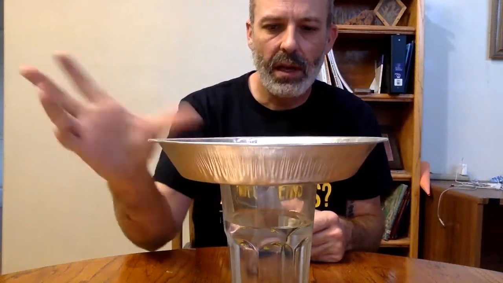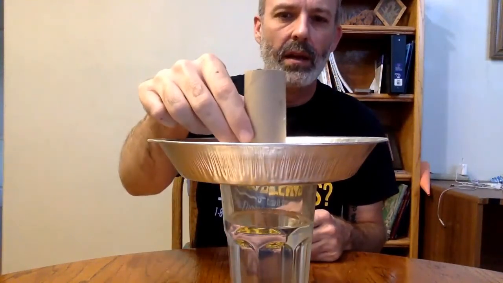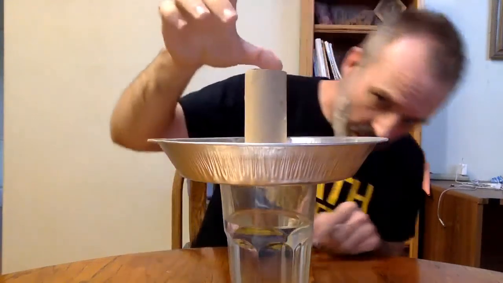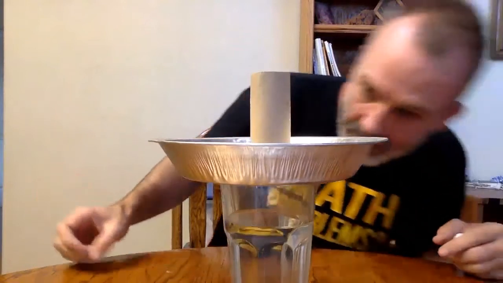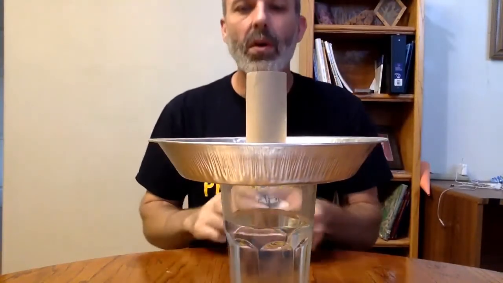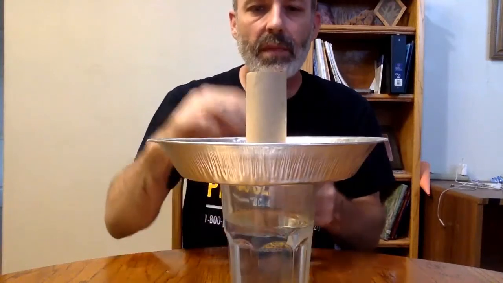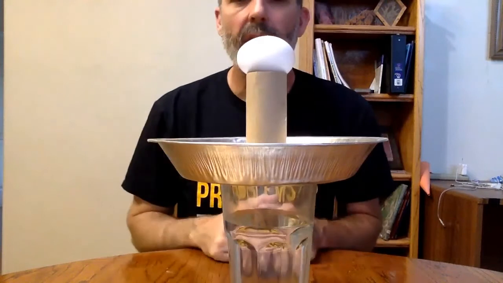We're going to place, centered on top of this, our pie tin. On top of that, we're going to place our cardboard roll, and we're going to need to make sure that it is centered both directions as closely as possible over that cup of water. On top of that, we're going to place our egg.